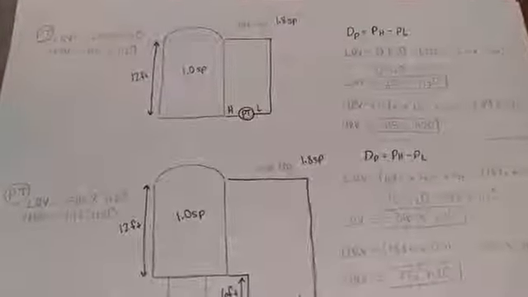I'm Stuart Brunt. In this video, I'm going to briefly explain how to find the upper range value and the lower range value for a differential pressure transmitter.